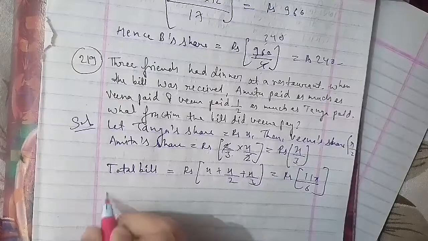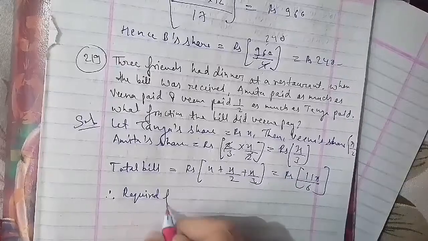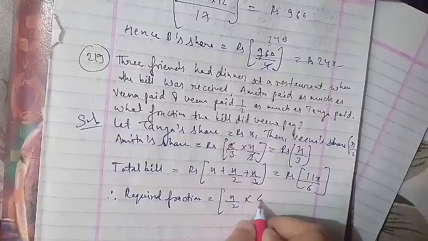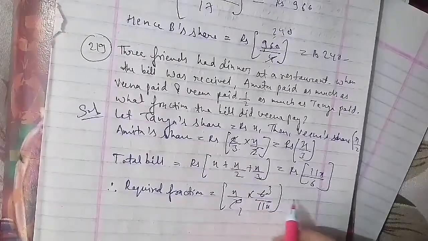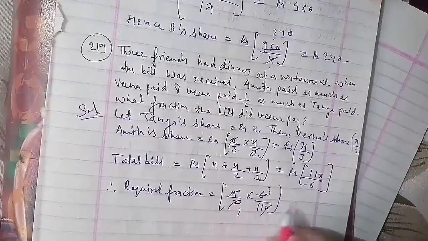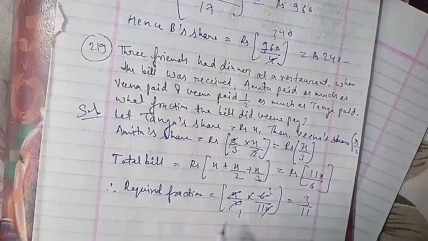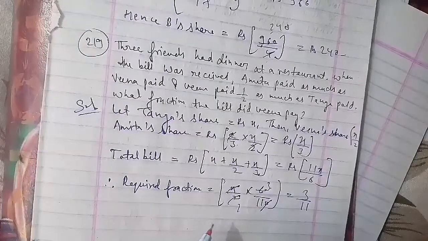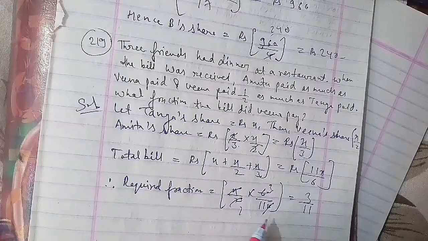So here the required fraction equals x upon 2 into 6 upon 11x. Here 2 ones are 2 and 2 threes are 6, and this x cancels out with this x, so we get 3 upon 11. That will be the right answer for this question. The required fraction, as I pointed out, is 3 upon 11.